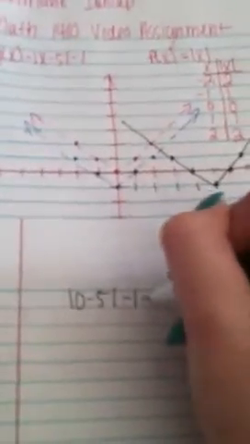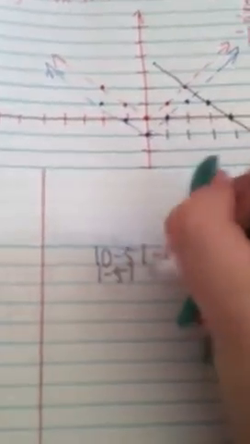To find the y-intercept, you make x equal to 0. The absolute value of -5 is 5, minus 1, so it's 4. So the y-intercept is 0, 4.